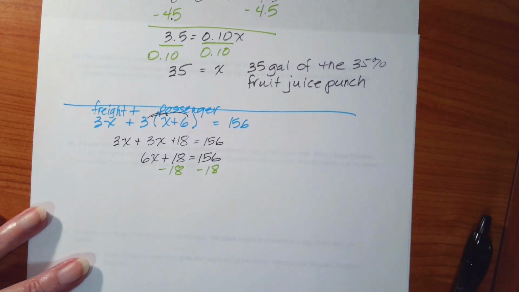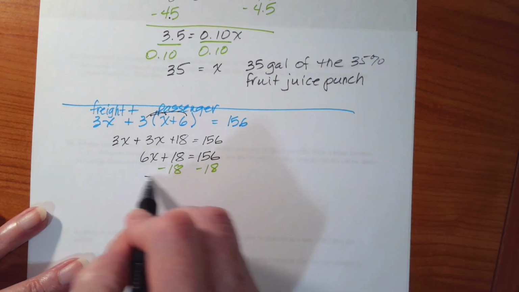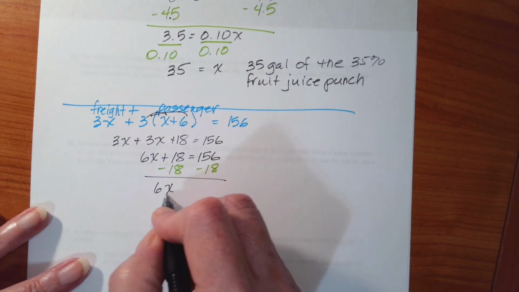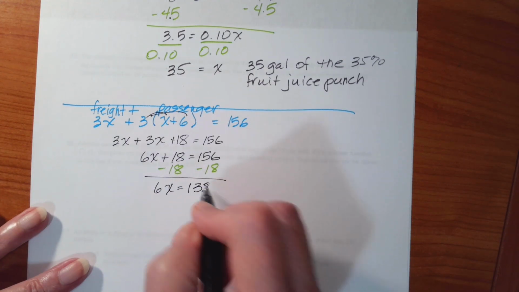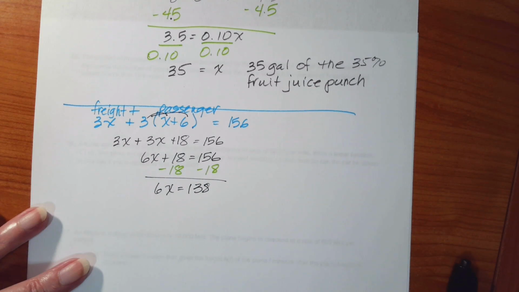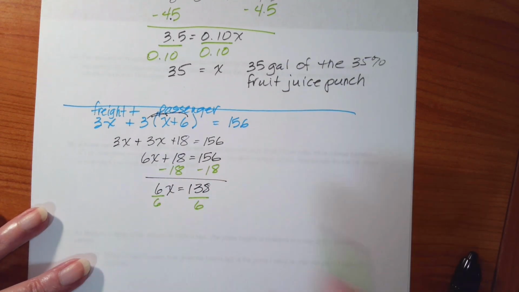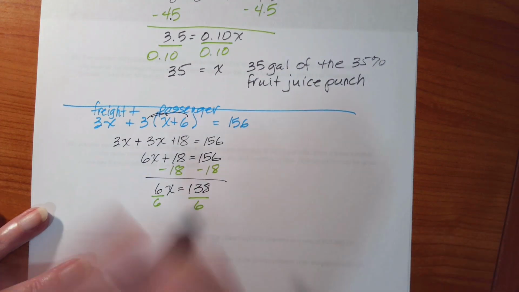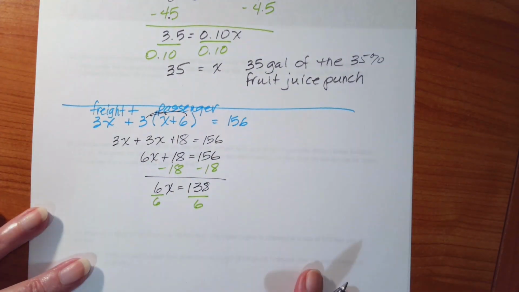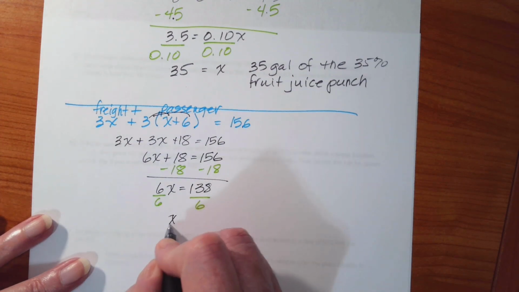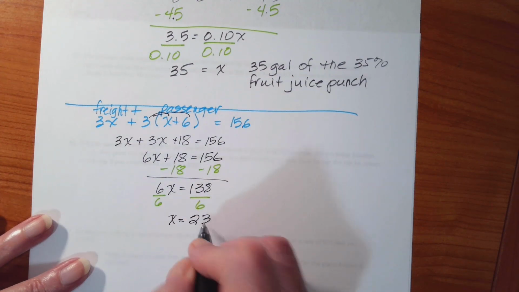Subtract 18 from both sides, and I get 6x is equal to 138. When I divide by 6, I get that x equals 23.